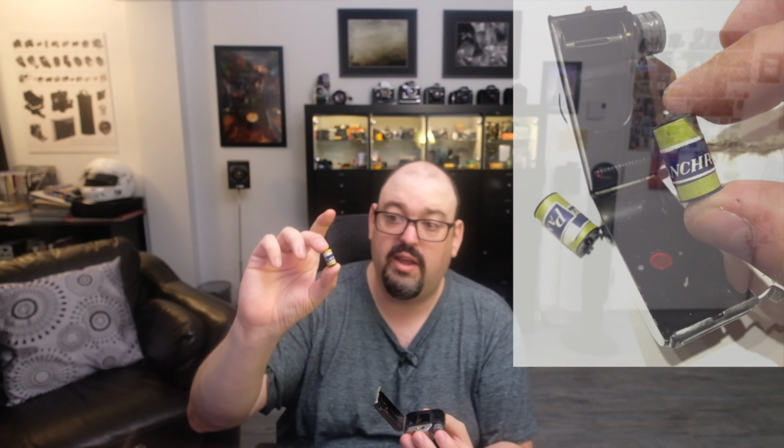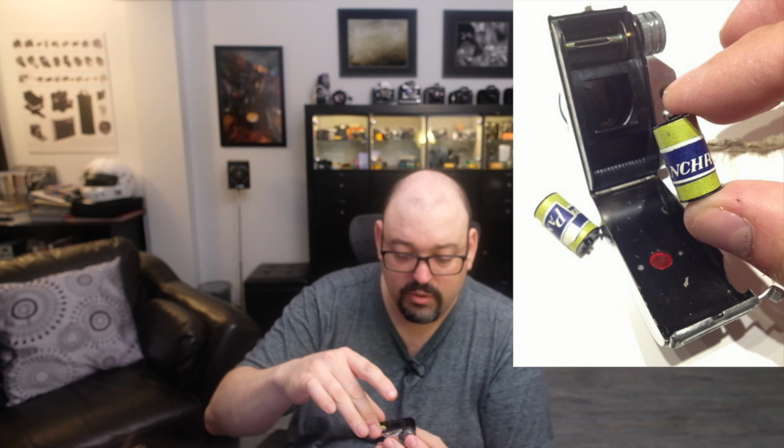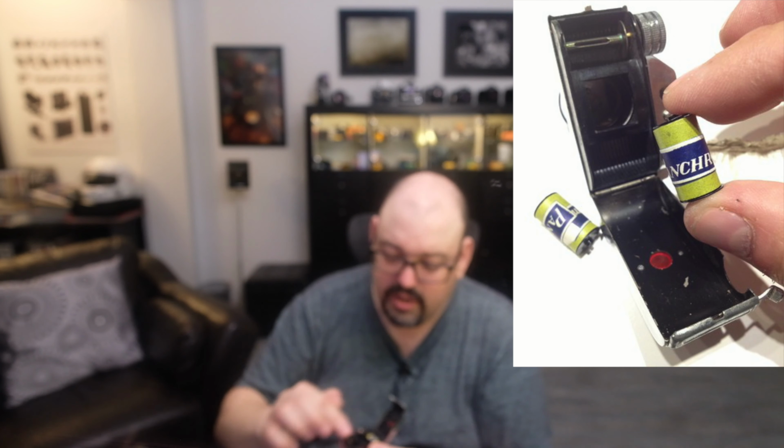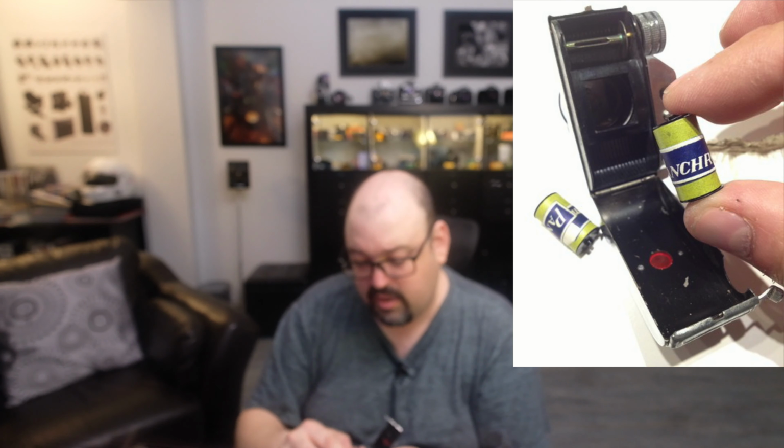So you need an empty spool, you put the full spool here, you put the empty spool on the other side, you put your paper backing attached to the other one, and then you start loading like this, and then you close, and then you look at the tiny red window to advance to frame 1, and then you expose, and so on, right? But the quality, oh my god, that's not really great.